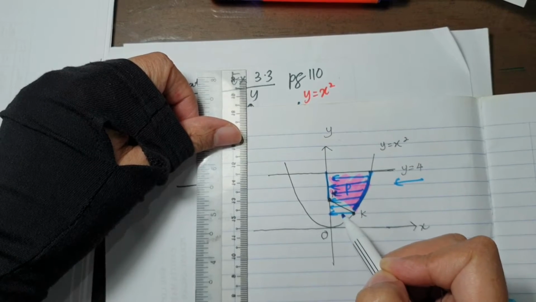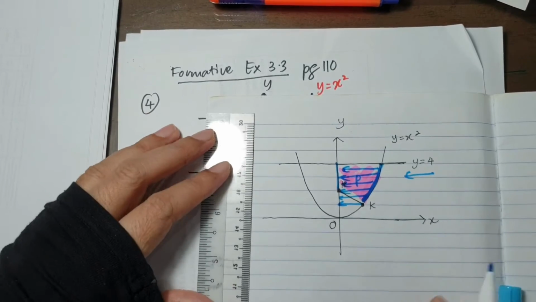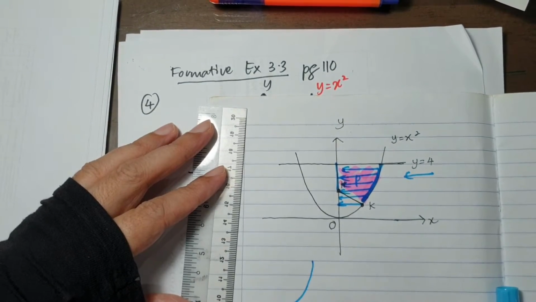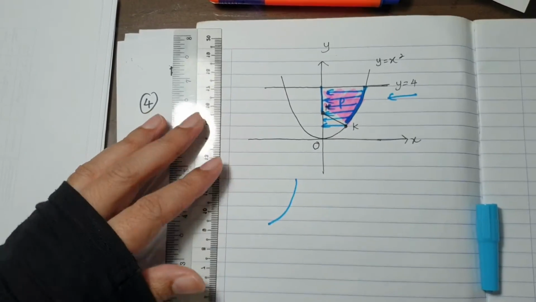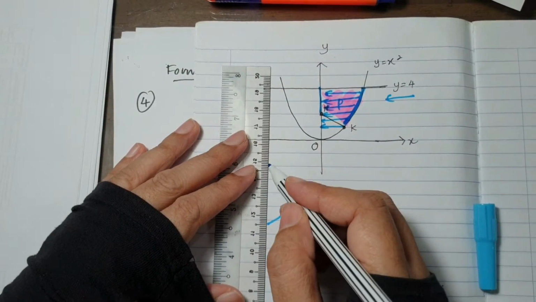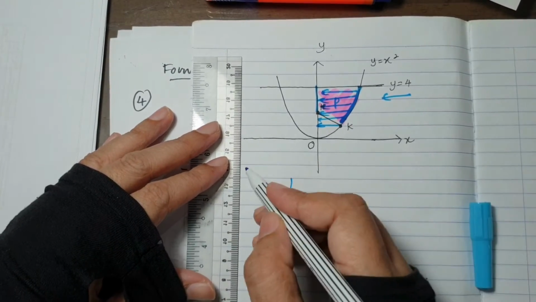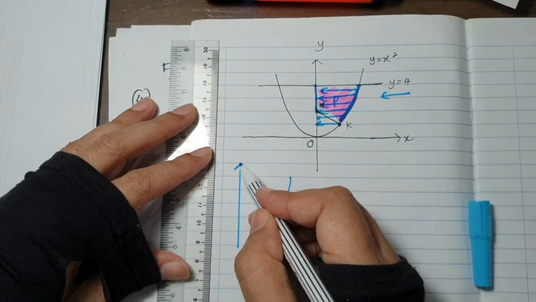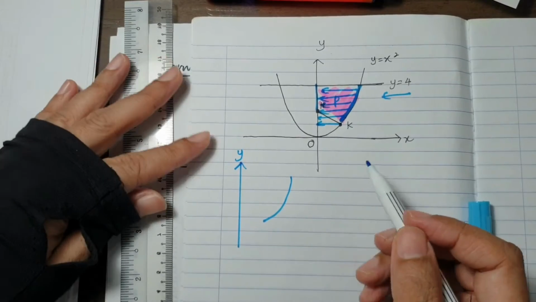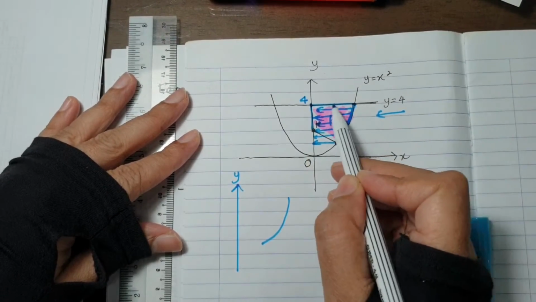Sampai part ni. Okay, lepas tu kita cari semua. Okay, everything. So this is the curve. Okay. Alright, this is your y-axis. So this is your y-axis. Right. So this line here 4.